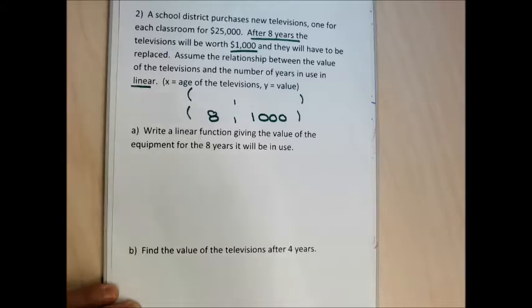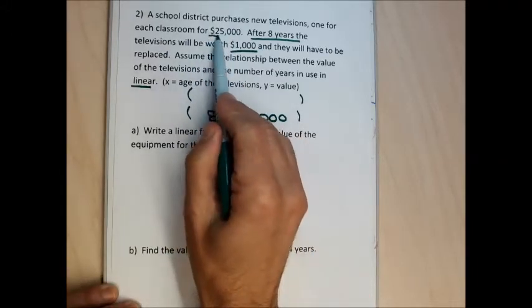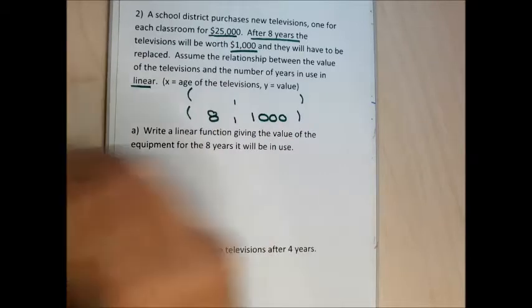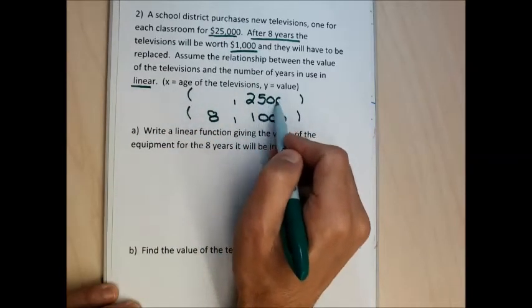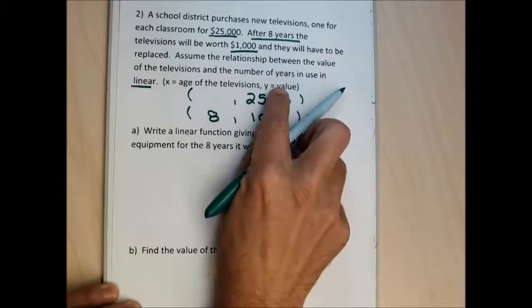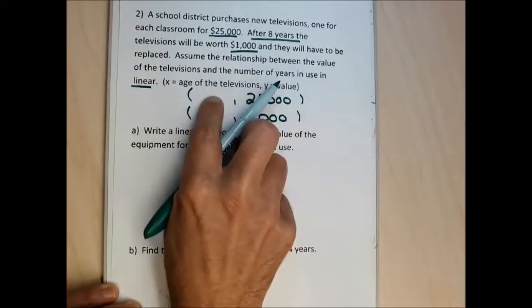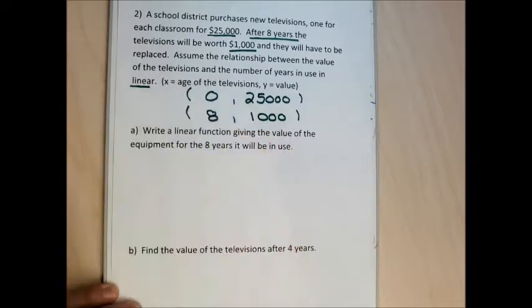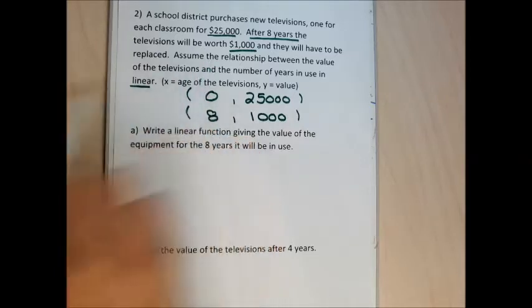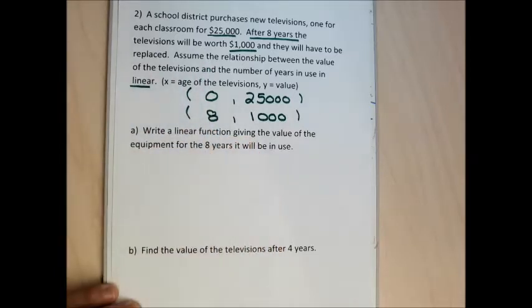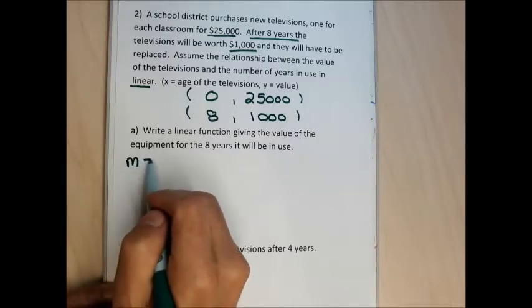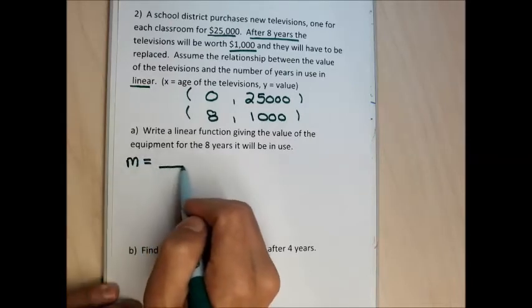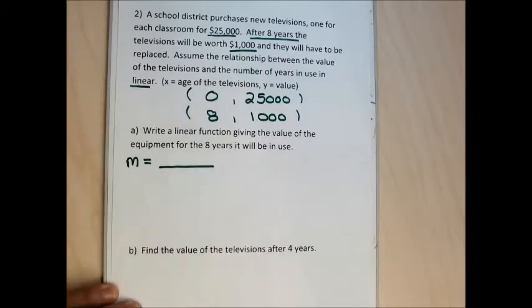The first sentence gives me the second point, or the first point maybe. And the value for the first point is going to be $25,000. That's going to be the Y. The age is going to be the X, and because they're brand new, they're going to be 0 years old. So these are the 2 points that I'm going to use to come up with a linear function that predicts the value of the TVs. And to find a linear function, which is just an equation of a line written in function form, I have to have a slope.